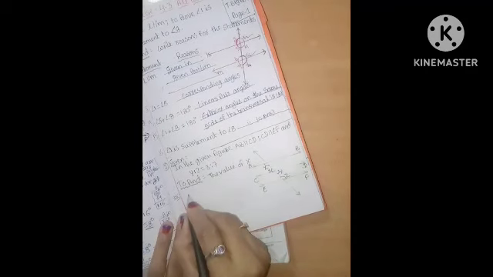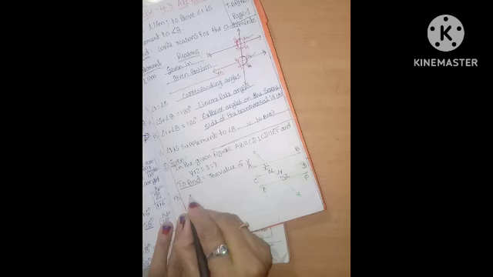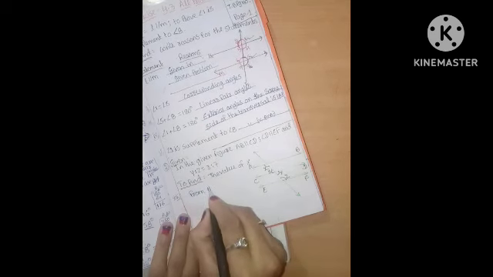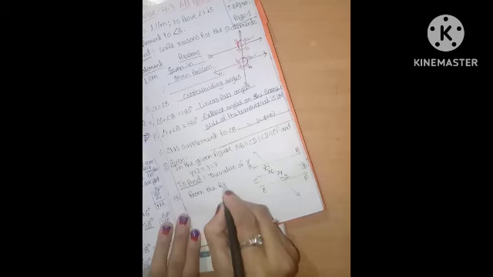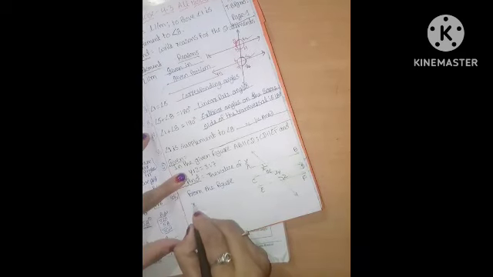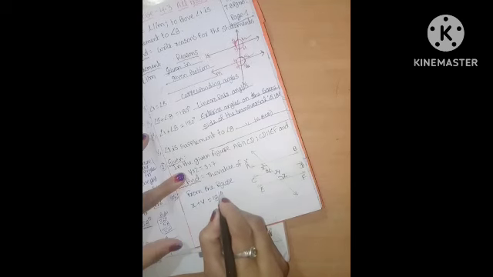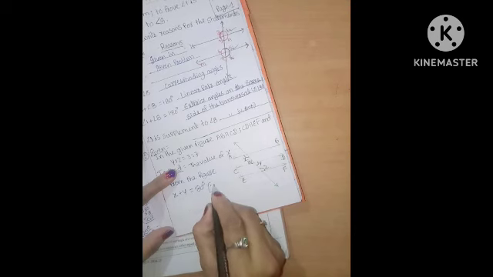Okay, first write it one by one. First, the solution for this problem. From the figure, X plus Y is equal to 180 degrees. Why is it 180 degrees?